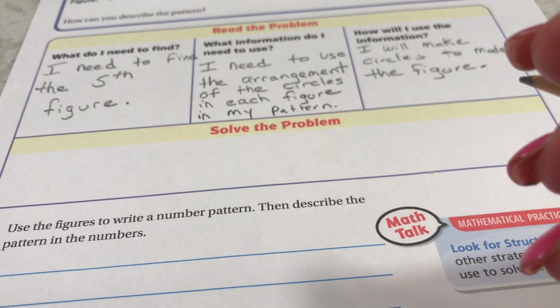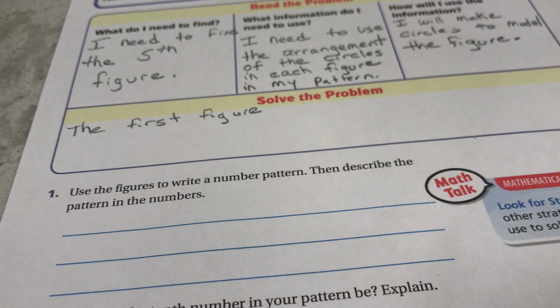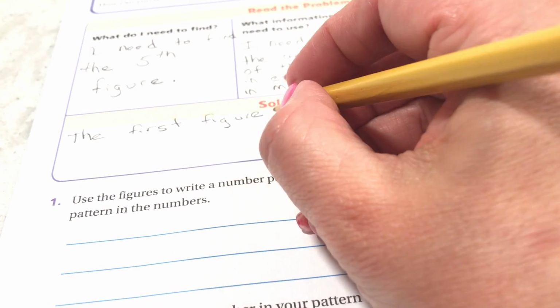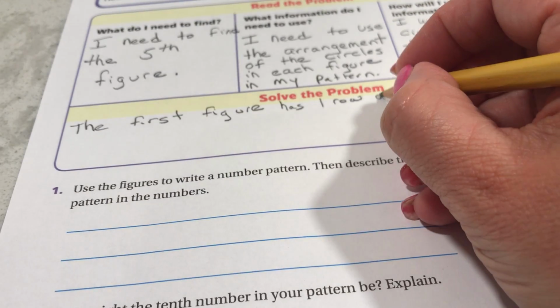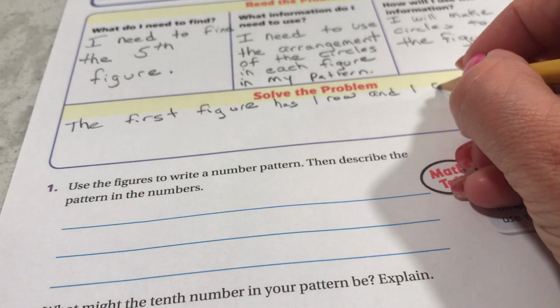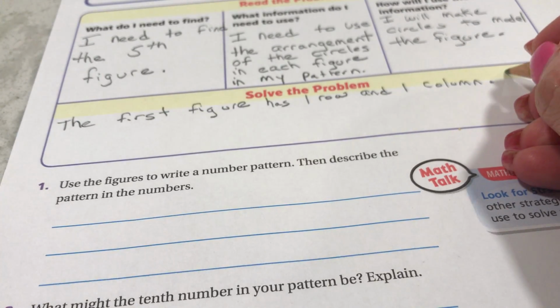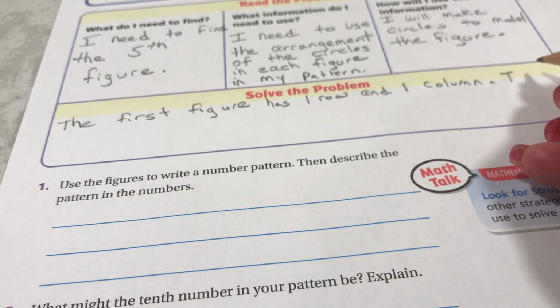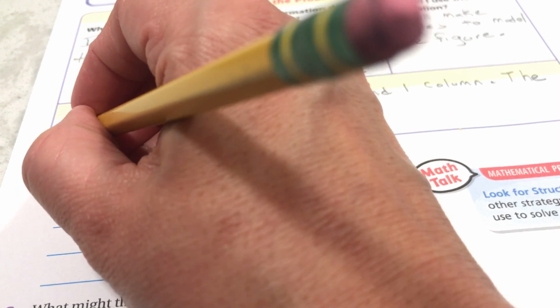So I can say something like this. The first figure, so you're writing this down, the first figure has 1 row and 1 column. Period. Next sentence, the second figure, I'm going to put 2, then an N-D.